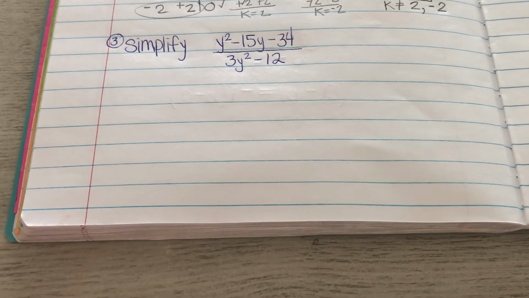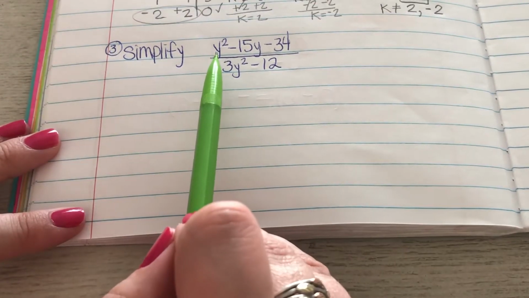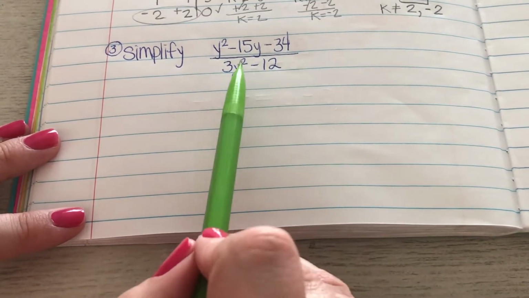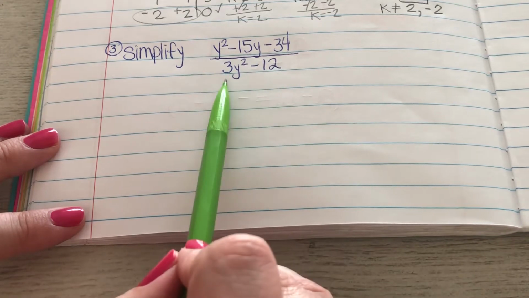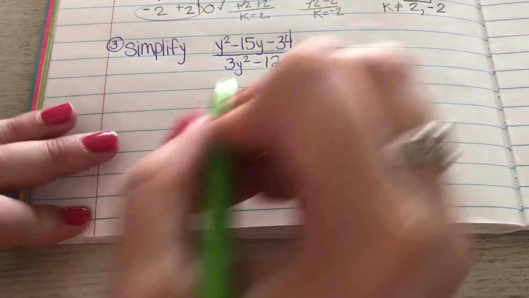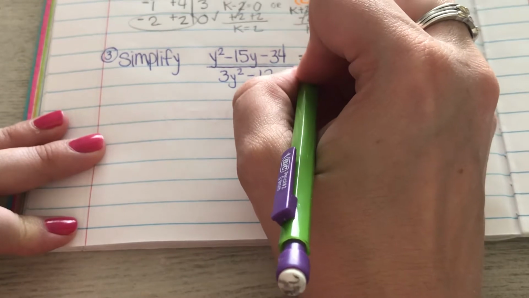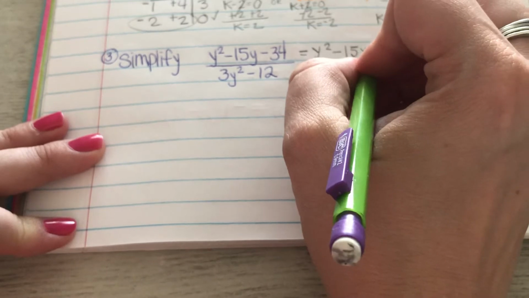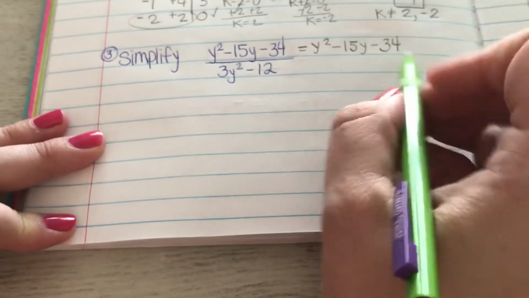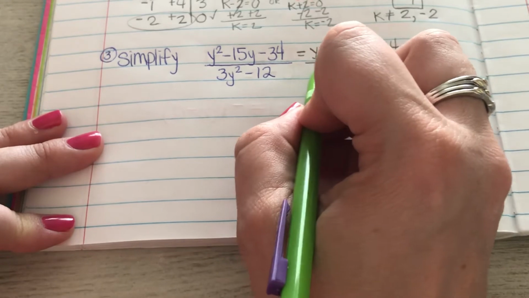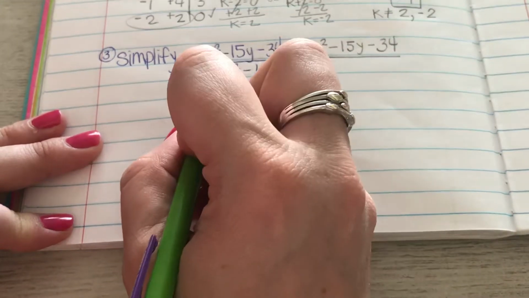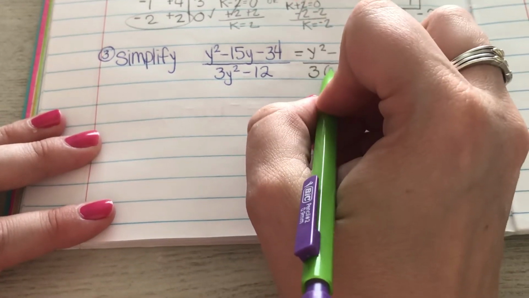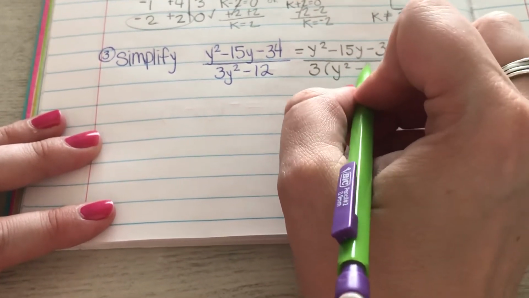So I'm coming back and I'm noticing in example 3 that I have my traditional quadratic on the top, and then I have that same situation on the bottom where I think I need to factor something out first. So I'm going to go ahead and copy the top real quick, and I'm going to start thinking about what I need to get the factors of. It looks like 34, 1 times 34. And on the bottom, I think 3 divides into 12, and it sure does. 12 divided by 3 is 4.